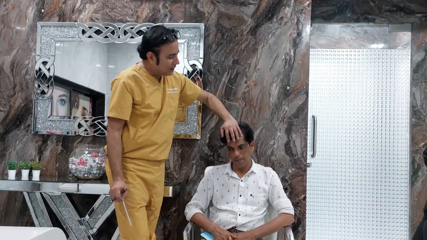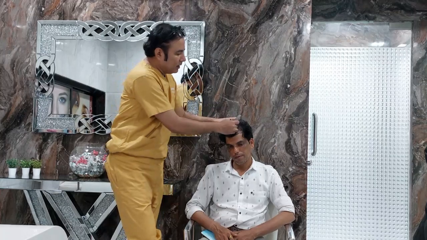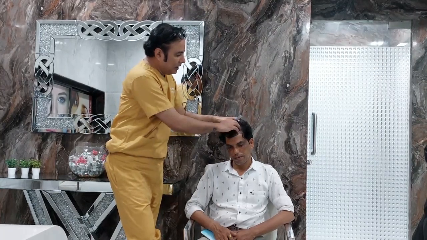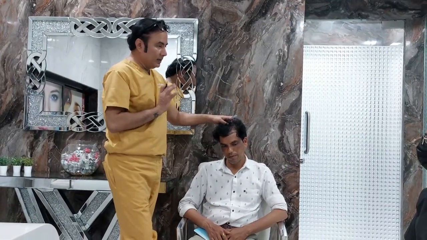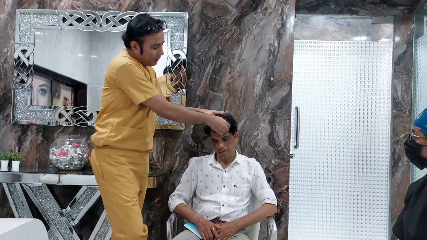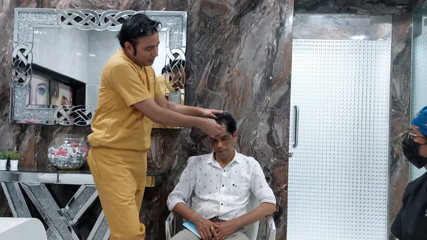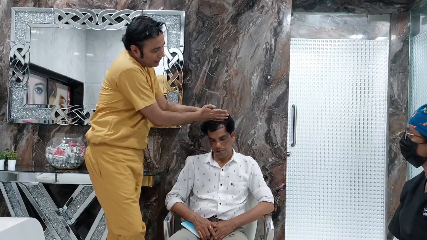But if the patient doesn't have a frontal tuft, we would have created a good frontal tuft. The frontal tuft is an oval-shaped area here, which requires a good density. So the maximum density should be given here. So when we're talking about a hairline, we have the transitional zone, the defined zone, and the frontal tuft. This is what we are going to be creating in this area.